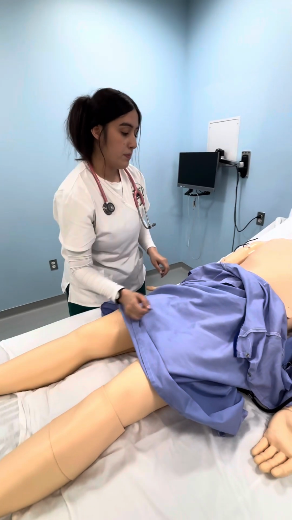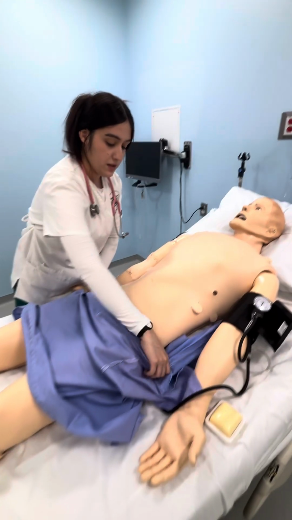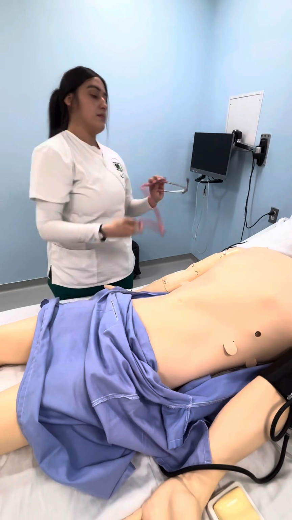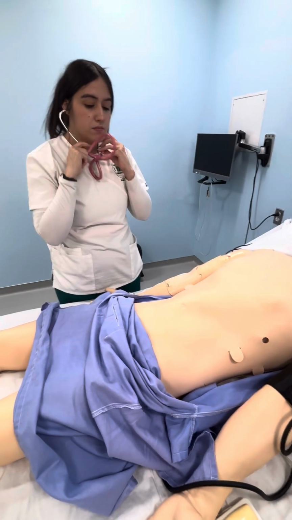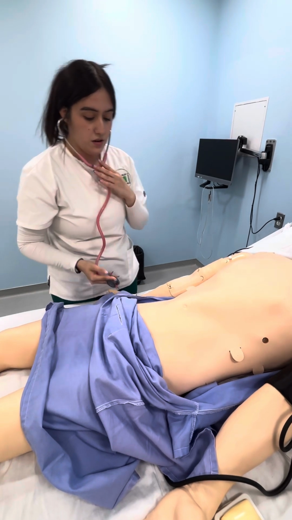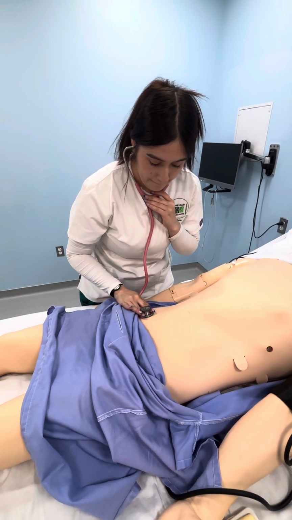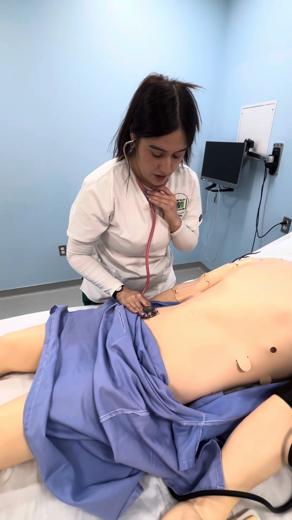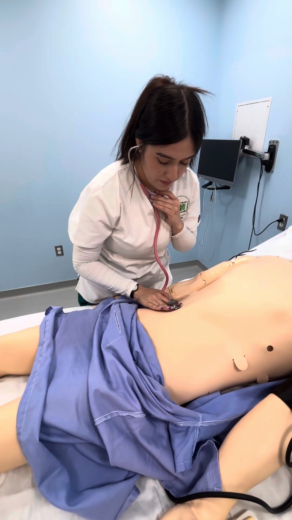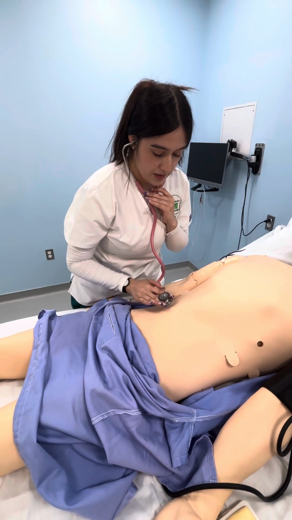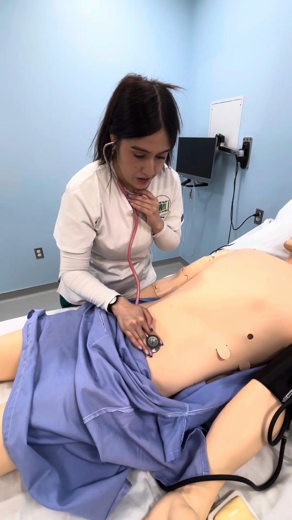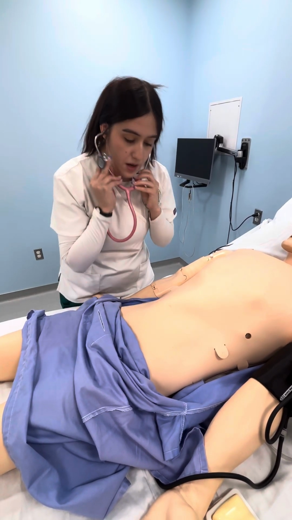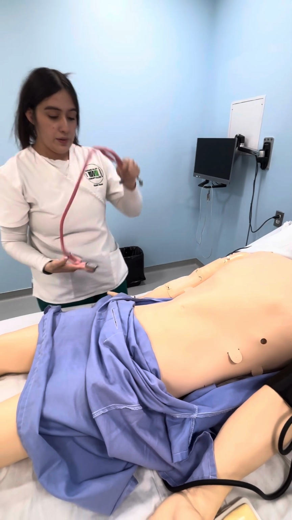Okay, now I'll auscultate the patient's abdomen, and I'll auscultate the 4 quadrants. I'll start on the right lower quadrant, then go up to the right upper quadrant, then move down to the left upper quadrant, and then move down to the left lower quadrant. Okay, good. Bowel sounds were normal and active.